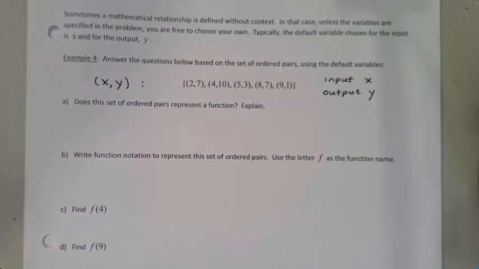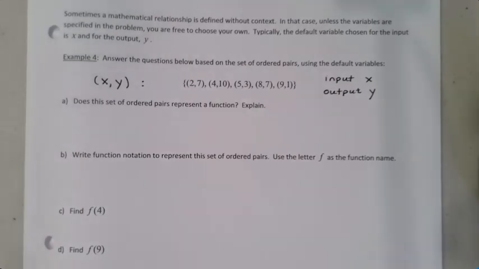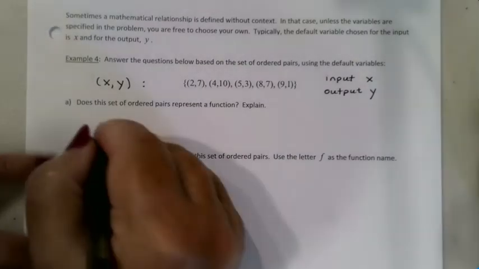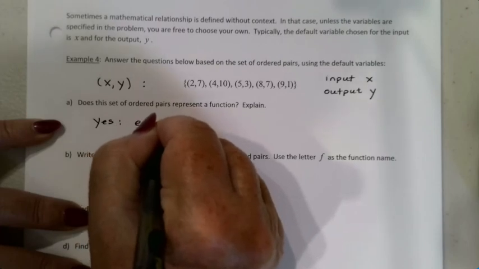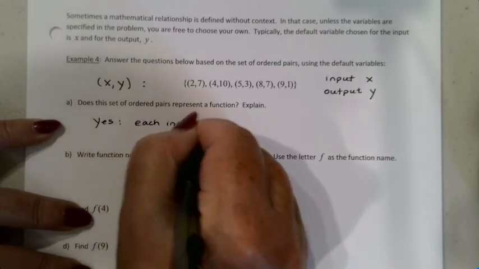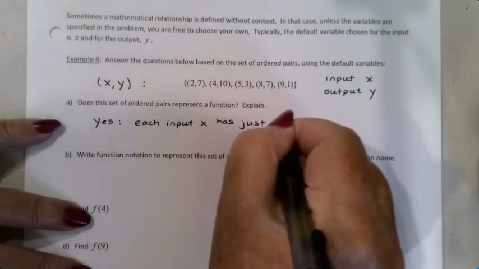So the problem that you might encounter is if you've got the same input multiple times leading to different outputs, then you'd be in trouble. You would not have a function. But that doesn't happen here. So I'm going to say yes. Each input x has just one output y.